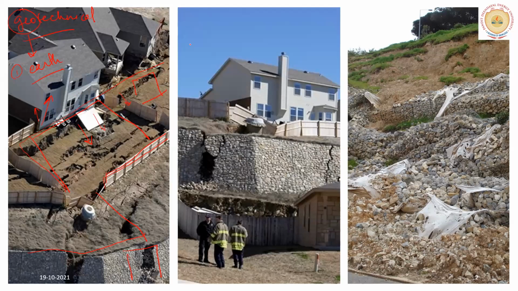Now let us see picture number 2. I think this is another view of image number 1, in which we can clearly see the failure of this retaining wall, the retaining structure, which is holding the earth mass on top of it. We can see the failure, and we can see the strain that was mobilized in this soil structure.